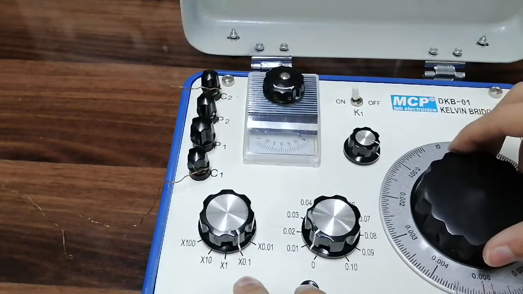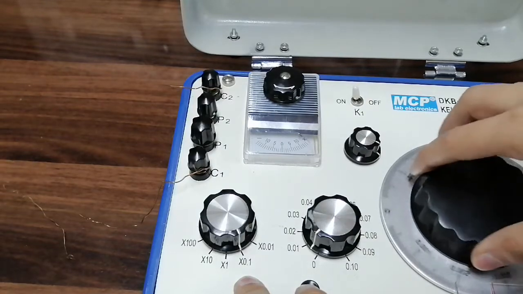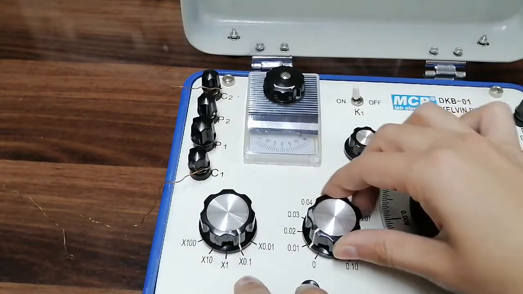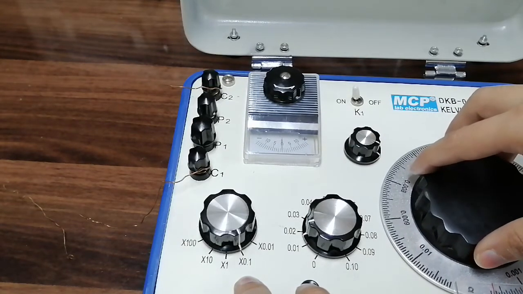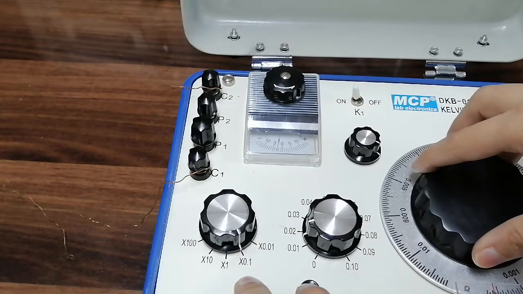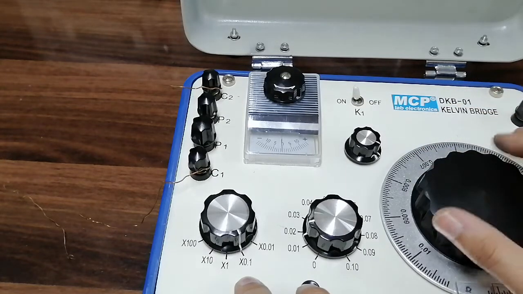Either this knob or that knob, it's flipping between these two. So let me try to find out the exact knob and exact value. Okay, this is again 0 on this specified value.